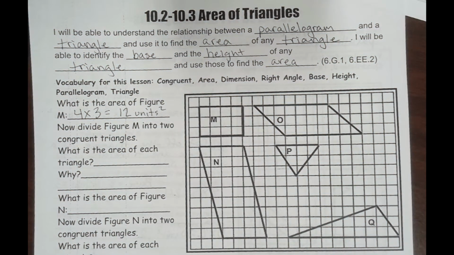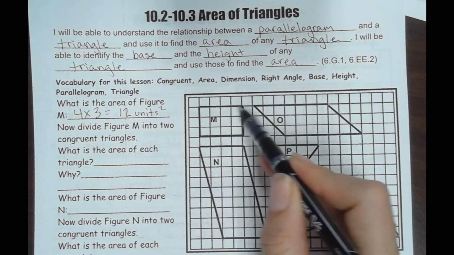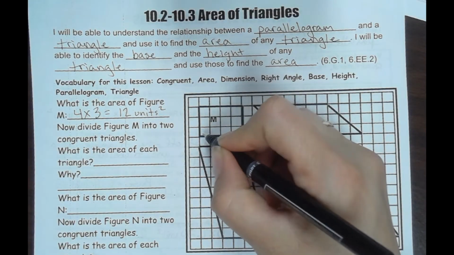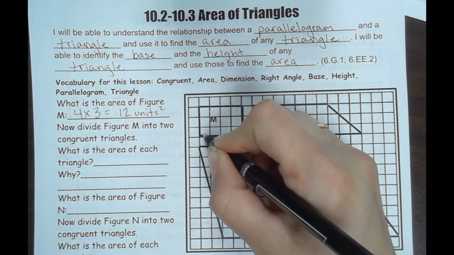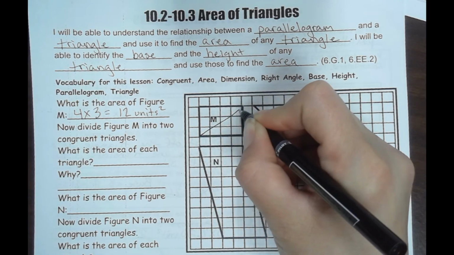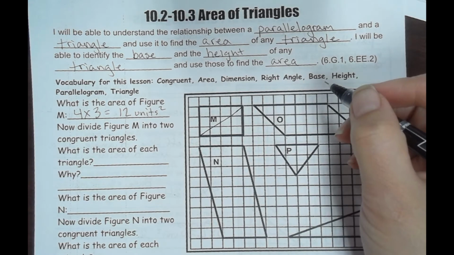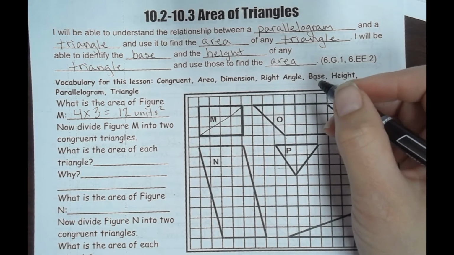It says now divide figure M into two congruent triangles. So not just any triangles, two triangles that are exactly the same. Well, if this is 4 and this is 3, this is also 4 and this is 3. If I just cut it from one corner to the other corner, straight across that diagonal, I'm going to make two congruent triangles.